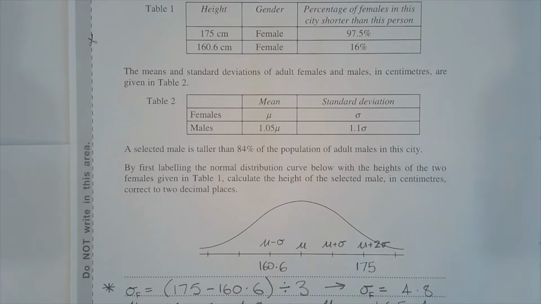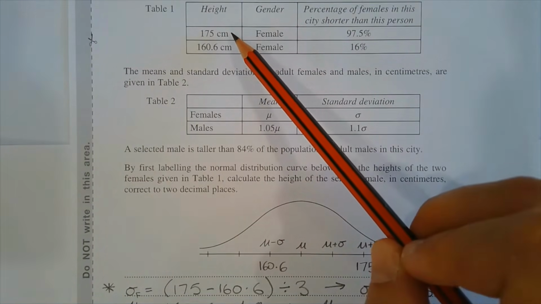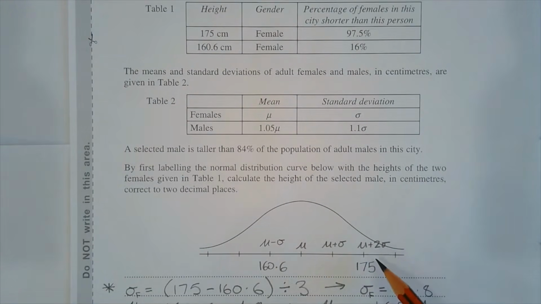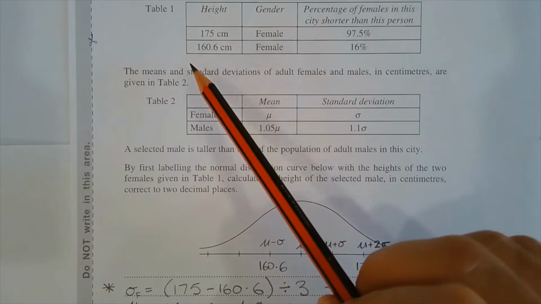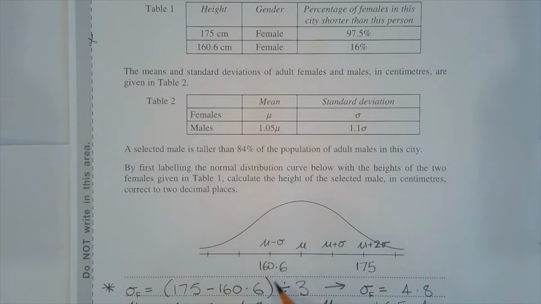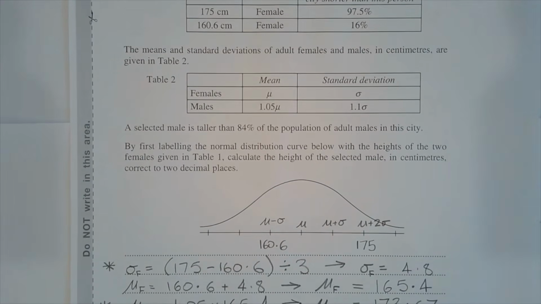By the empirical rule, a female of height 175 centimetres is 2 standard deviations above the mean, and a female of height 160.6 centimetres is 1 standard deviation below the mean. There are 3 standard deviations in between 160.6 and 175. The standard deviation of the female population, sigma f, is equal to 175 minus 160.6, so that's the difference between these 2 heights, divided by 3. So sigma f is equal to 4.8 centimetres.